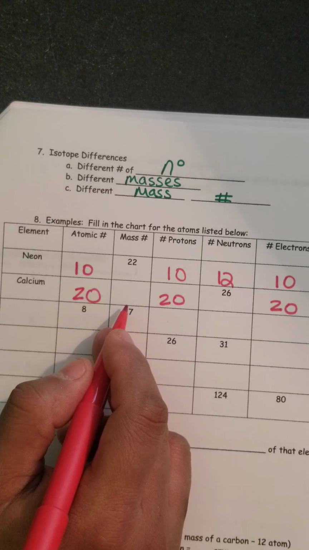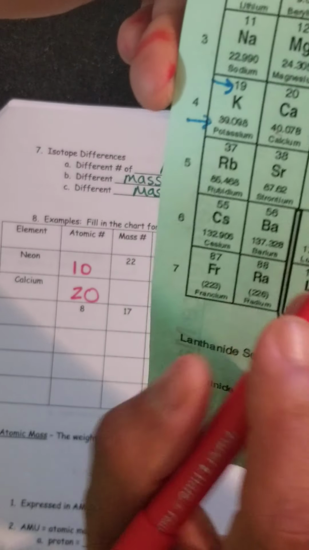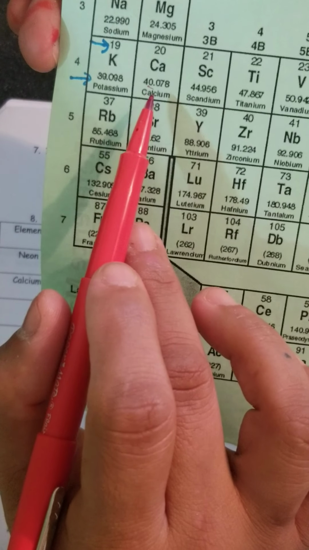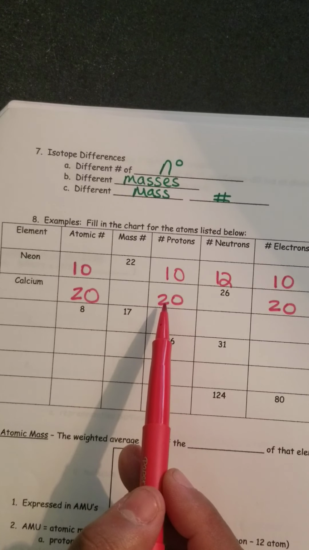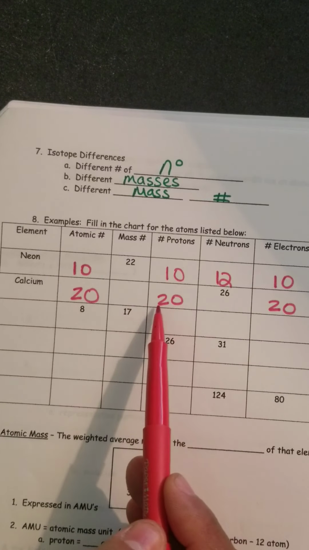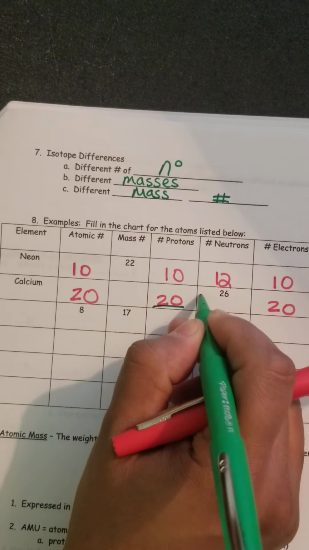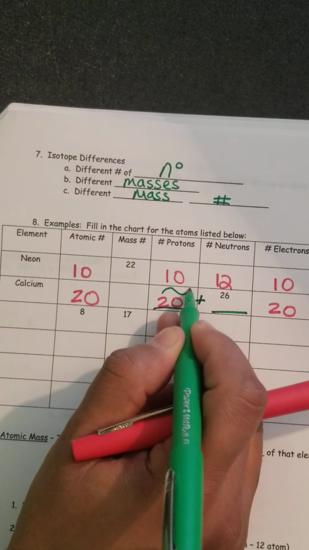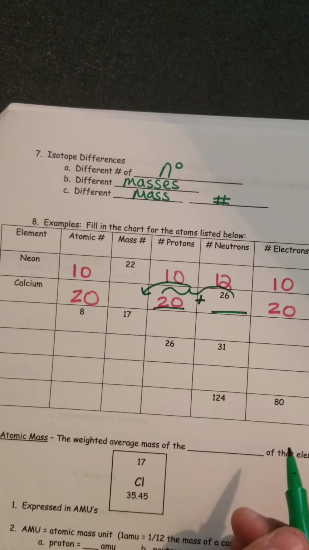Mass number. So when I come over here to mass, let me look. The chart here says calcium has a mass of 40.078, so we're going to leave it at 40. Okay? What determines the mass of an atom? The protons plus the neutrons, those two together equal the mass number. Okay?